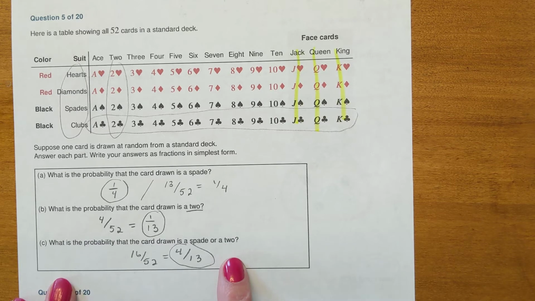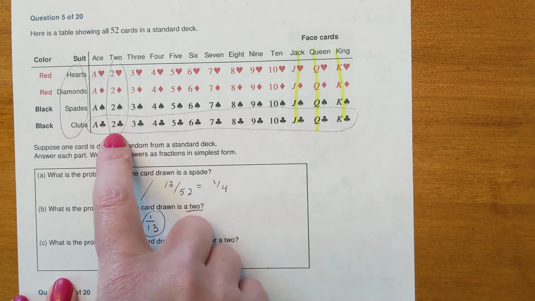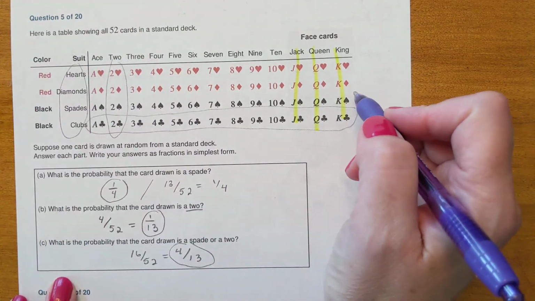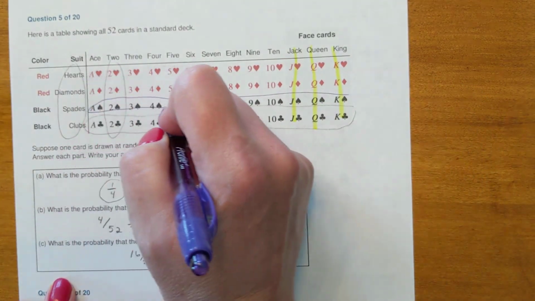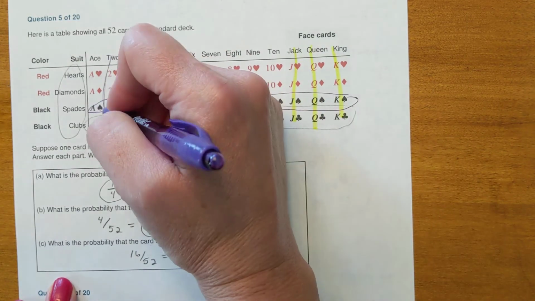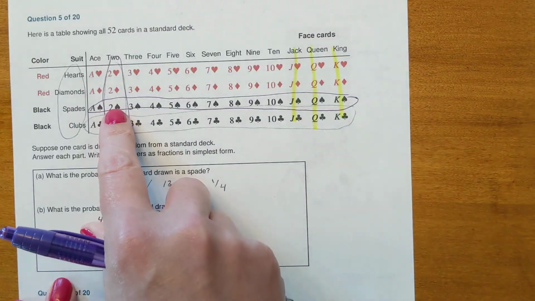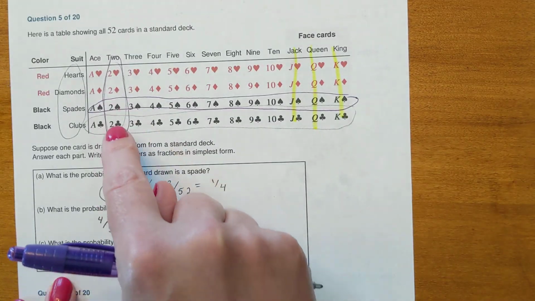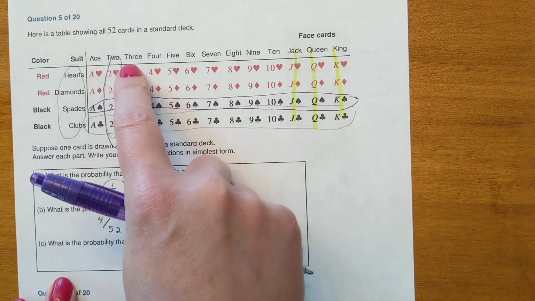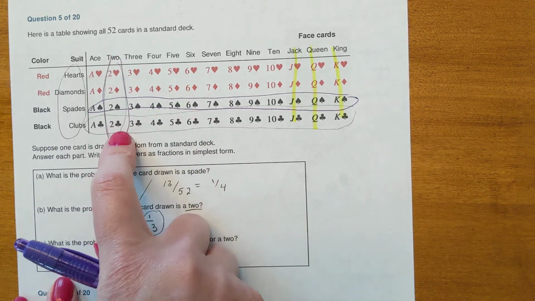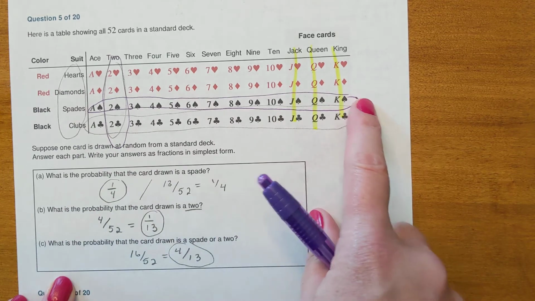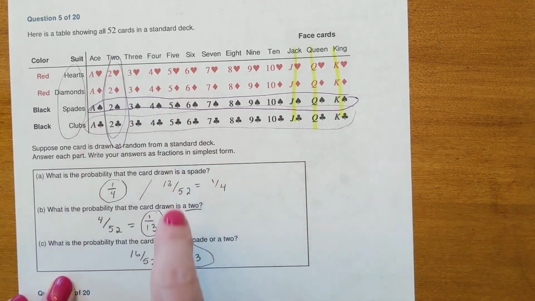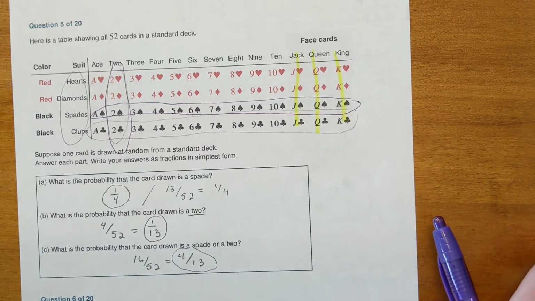Now we kind of do need the table for that. So a spade or a 2. I circled clubs. All right, so a spade, there's 13 of them. Or a 2. So then there's one that's a 2 and a spade. So then there's 3 other 2s. One's a heart, a diamond, and a club. So anyway, add them up. You got 13, 14, 15, 16 out of 52 total cards, which is 4/13. All right.